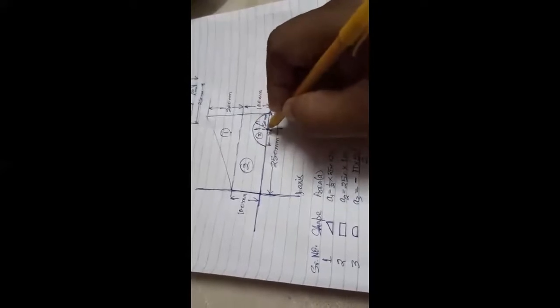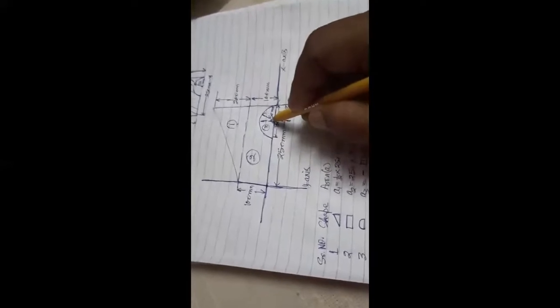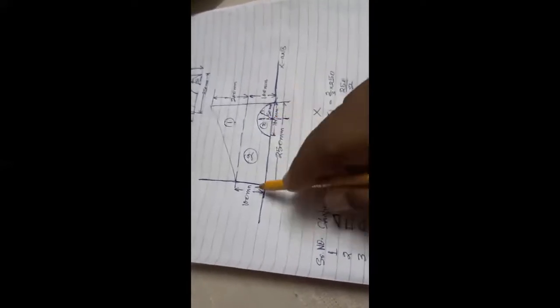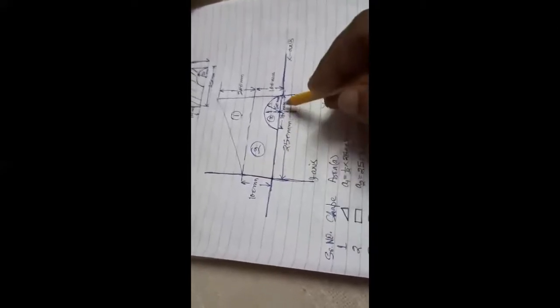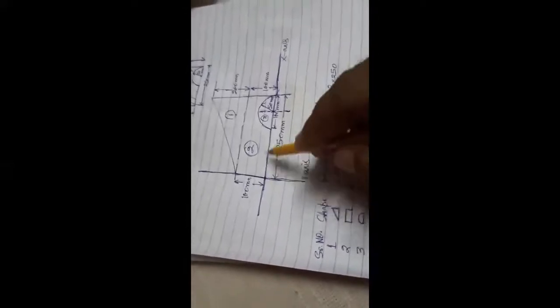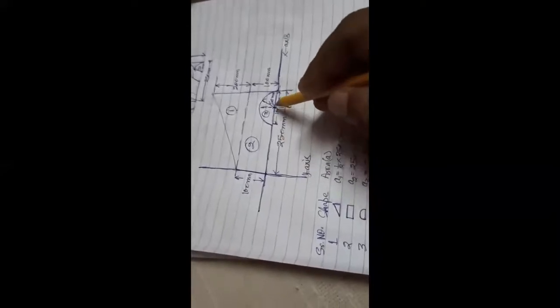This line is at a distance from the reference line: this is 100 and this is 250. So from here to here it is 150 and here to here is 50. So 150 plus 50, it is at 200 millimeter. Clear?